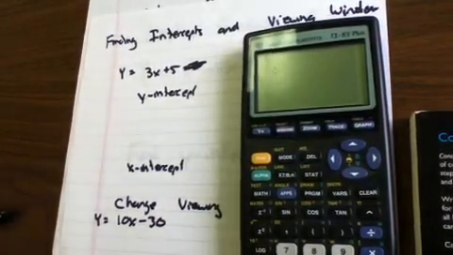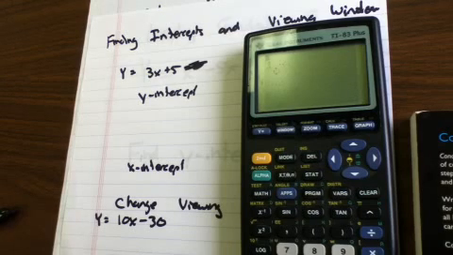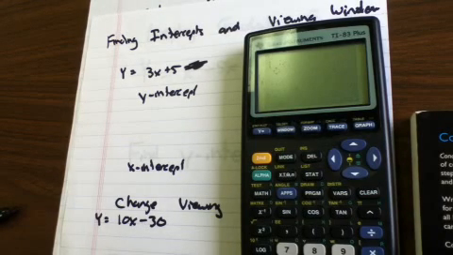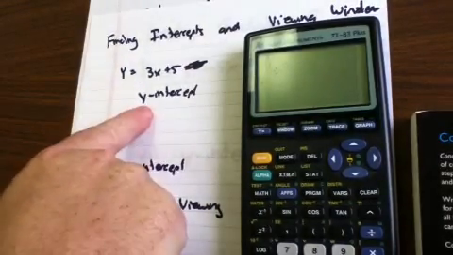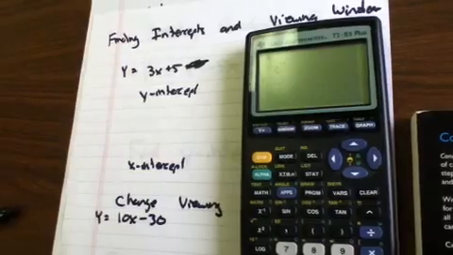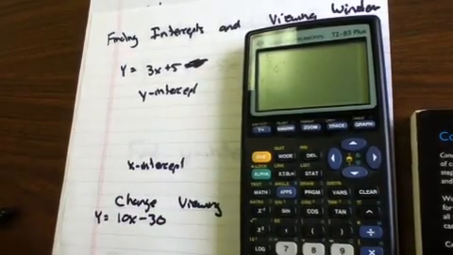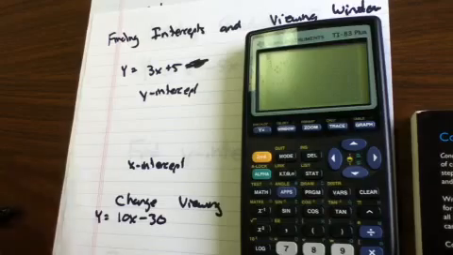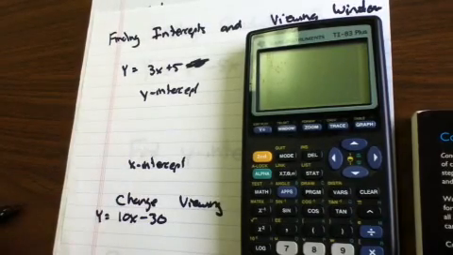Good morning. This tutorial will go over finding X and Y intercepts with the calculator and changing your viewing window. As you notice on the paper, I have two equations. The first equation I'm going to use for finding the Y-intercept and the X-intercept, and the second equation I'm going to use for changing the viewing window. From before, we should know how to plug in the equation into our calculator.